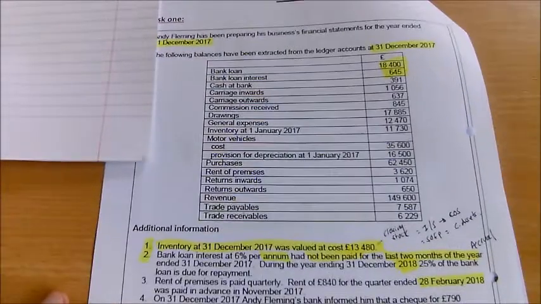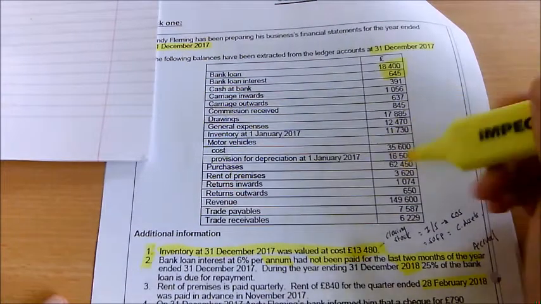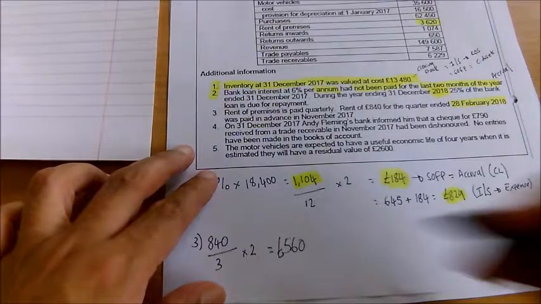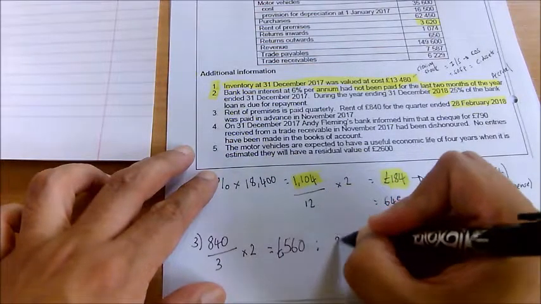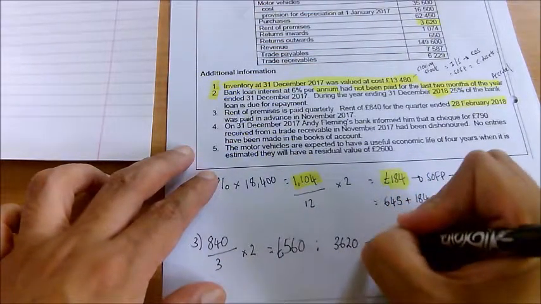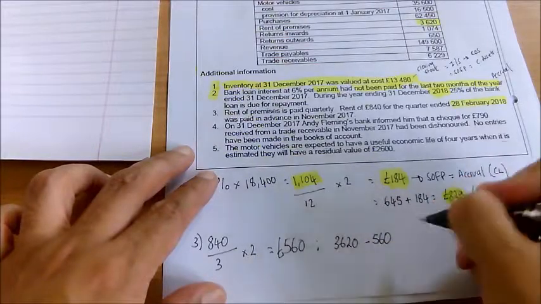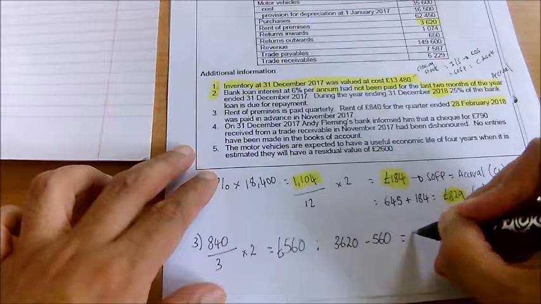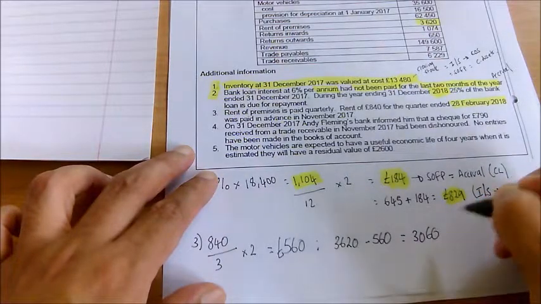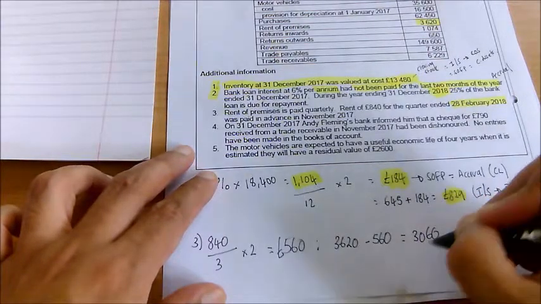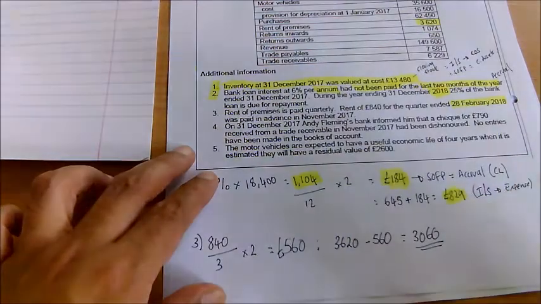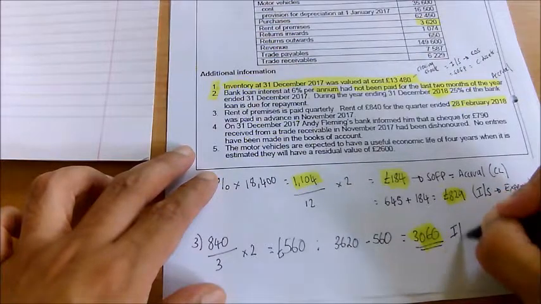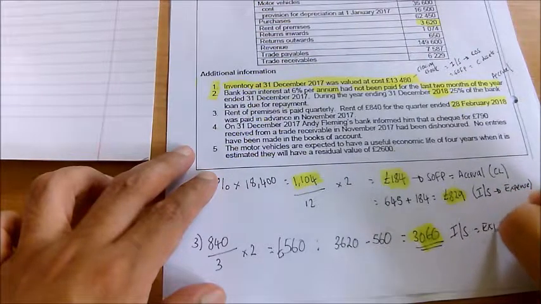So the rent figure is, I believe, already given to you here, 3620. So therefore this would be 3620 minus 560, which relates to next year, gives you 3060. So that's the correct figure for your rent, which is going to go in your income statement again as an expense.